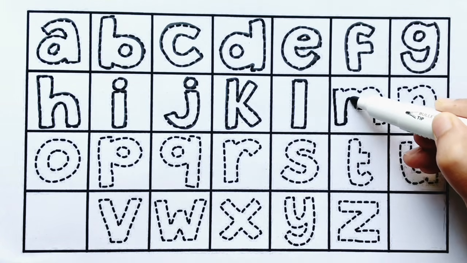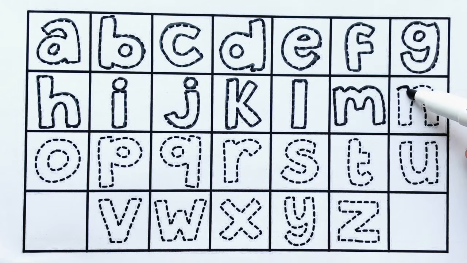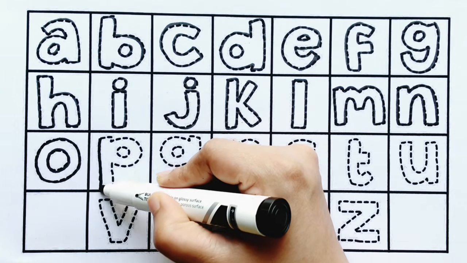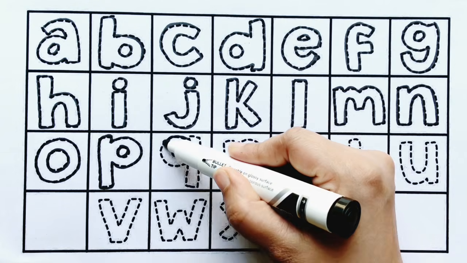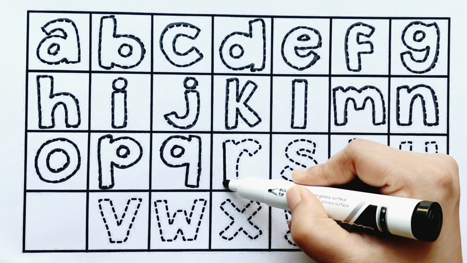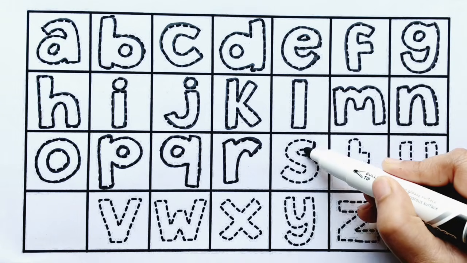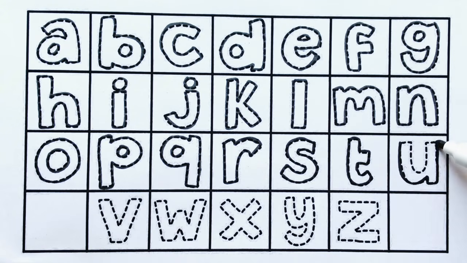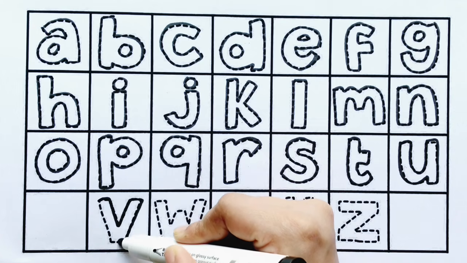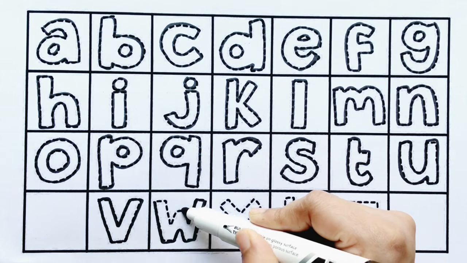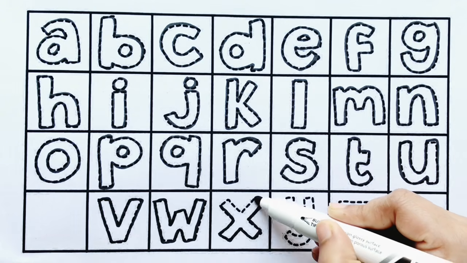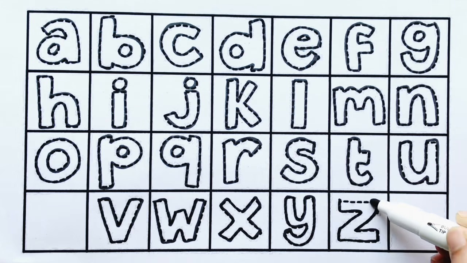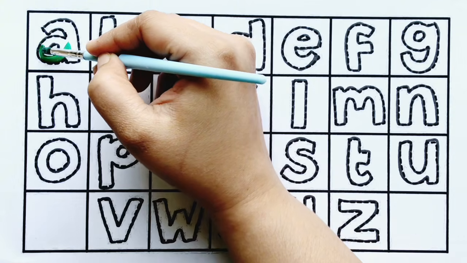L, M, N, O, P, Q, R, S, T, U, V, W, X, Y, and Z. Let's paint. Green color.